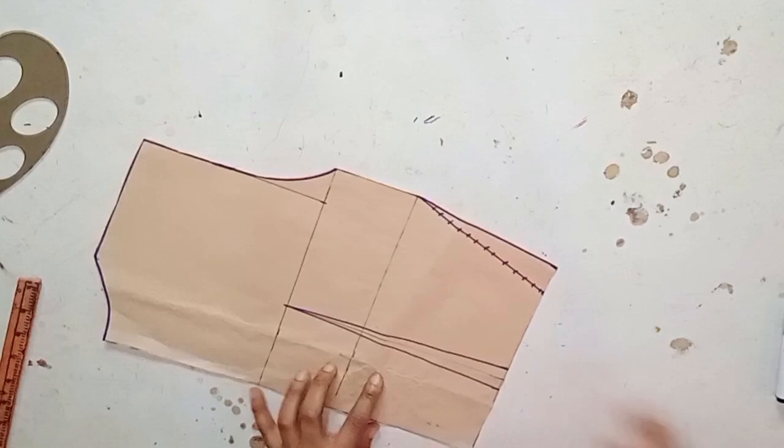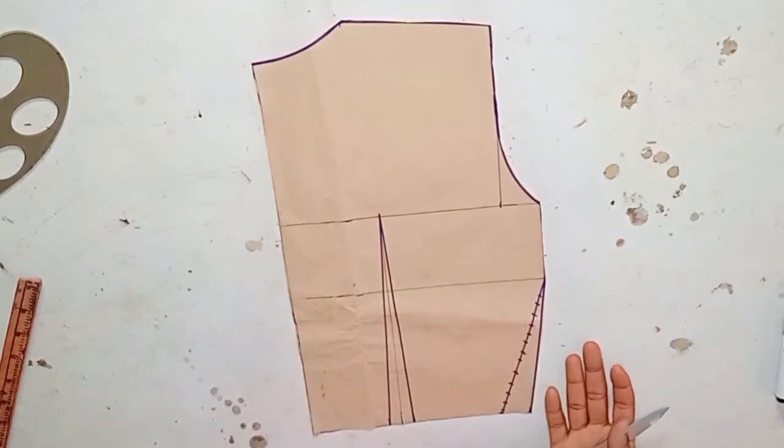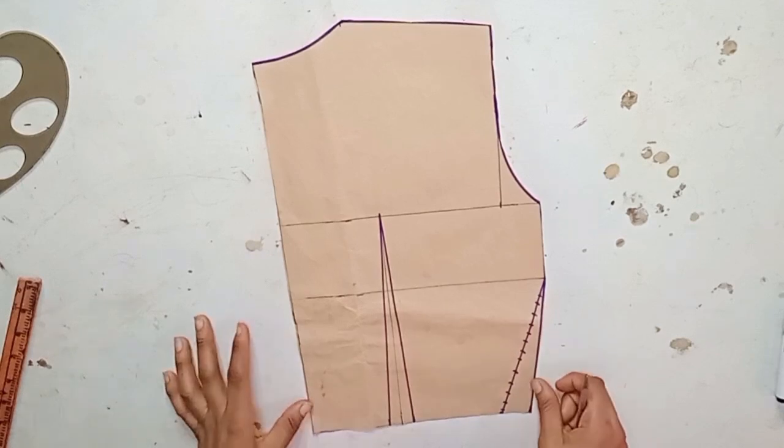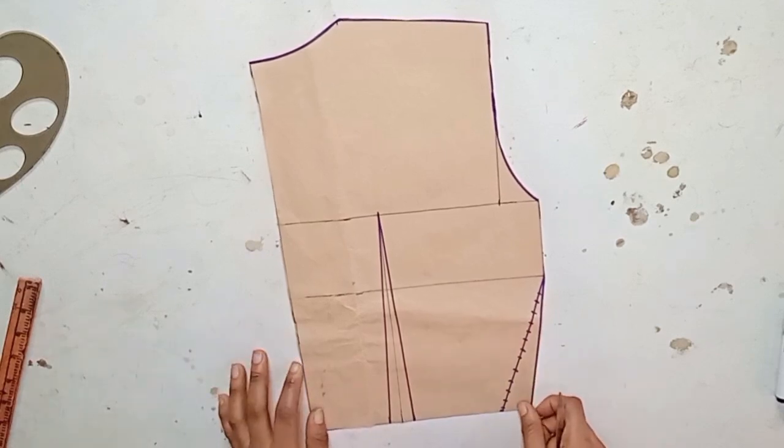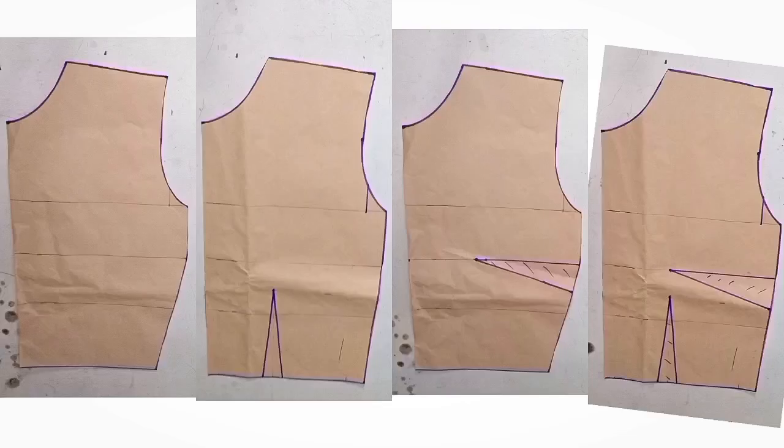Now this is it for our basic bodice tutorial. Now all these patterns that we have learned today, you can actually alter to draft your bustier patterns and even your corset pattern. This is just the basics.